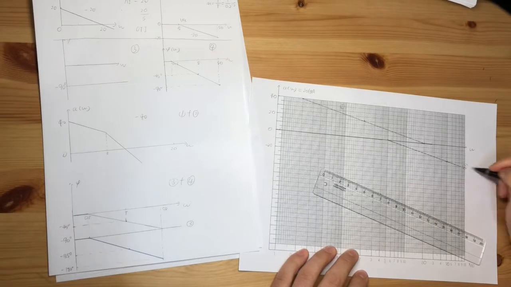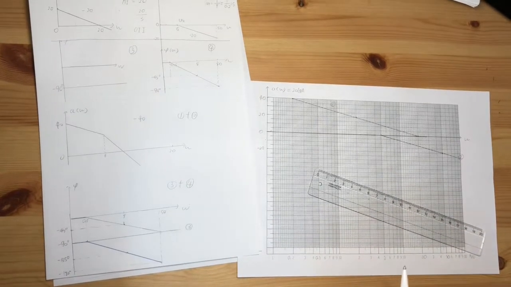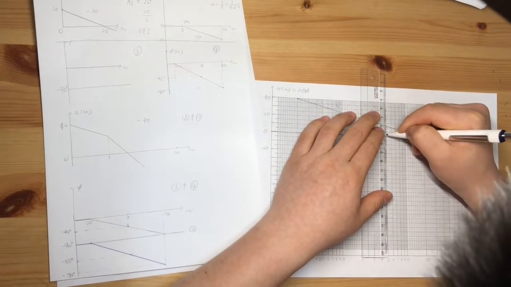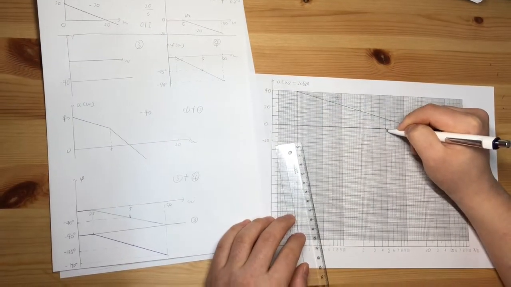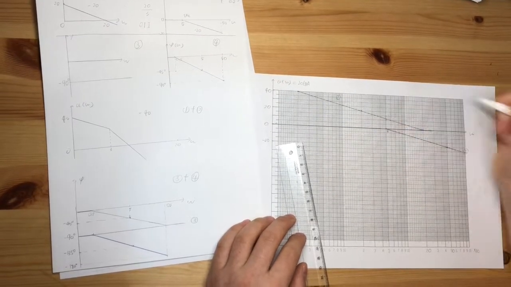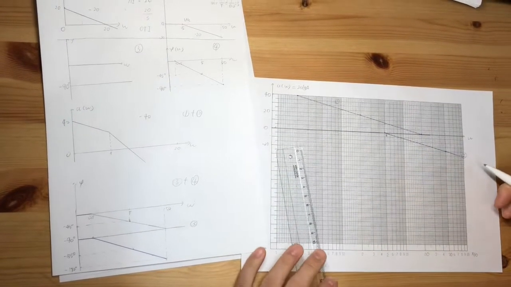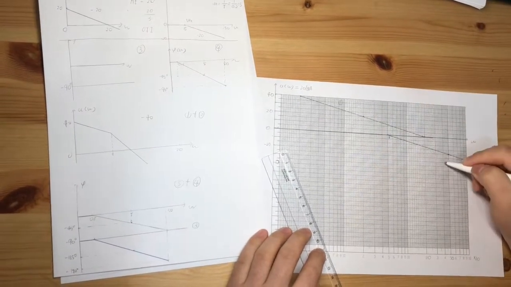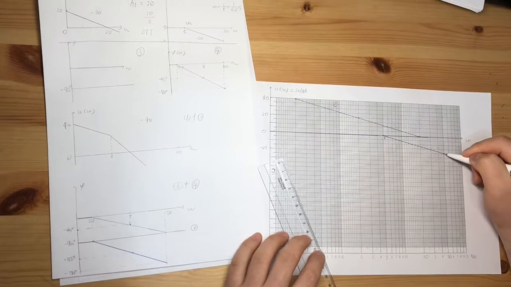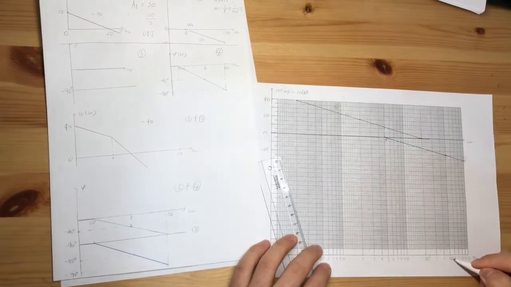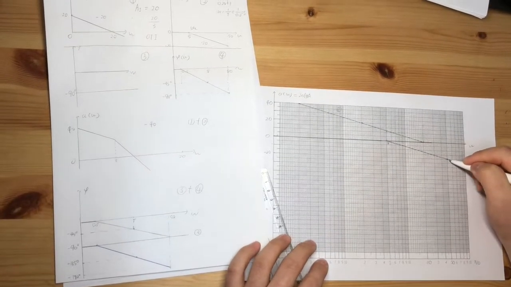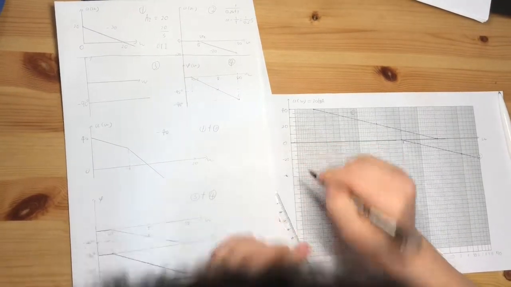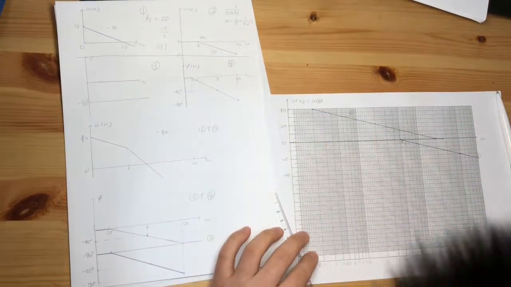So this is the second one, and we merge them together. From 5, the slope becomes minus 40, and with the slope of minus 40, when you reach omega equal to 50, the amplitude should be minus 40.